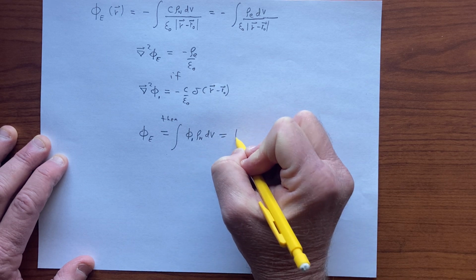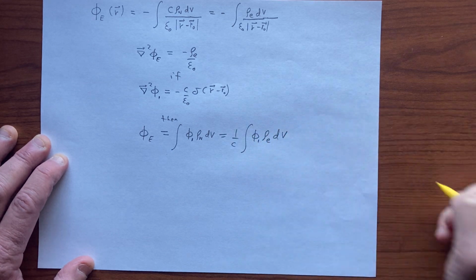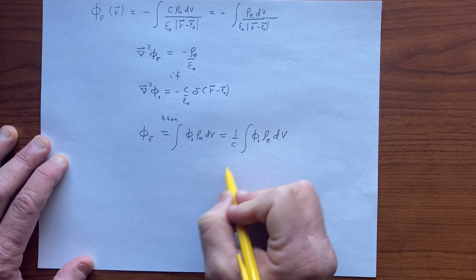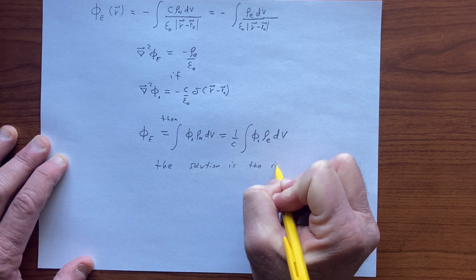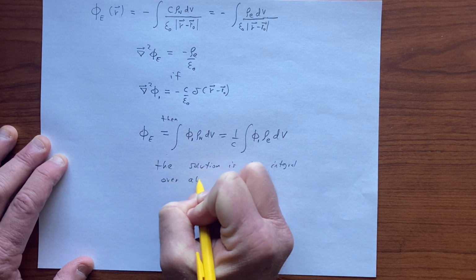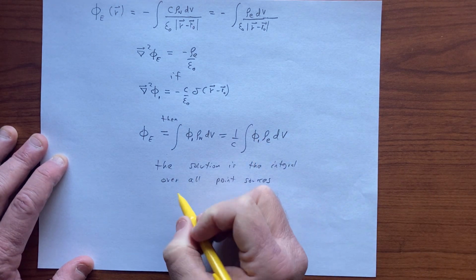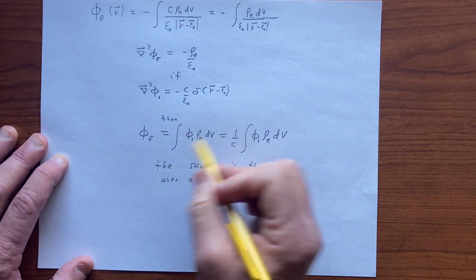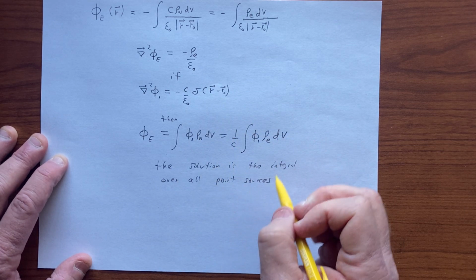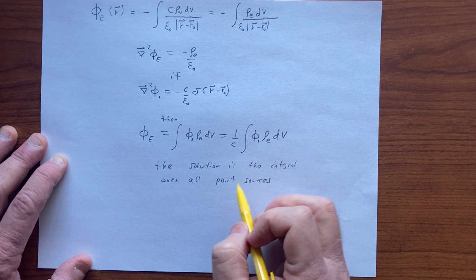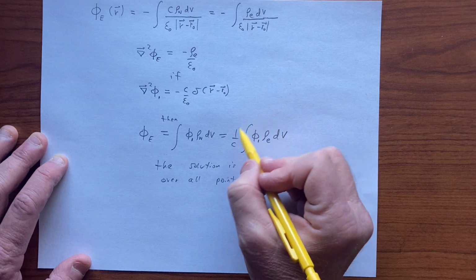Well, apart from a constant, it's phi 1 over. Okay, so the solution is the integral over all point sources. So let's just write that. The solution is the integral over all point sources. That's here. And the same thing will be true in quantum field theory. We'll have an equation, we'll have a free particle, then we'll put a source, and if we can figure out what the solution is to a point source located at one location in space-time, then we can easily figure out what it will be. It's the same kind of formalism.